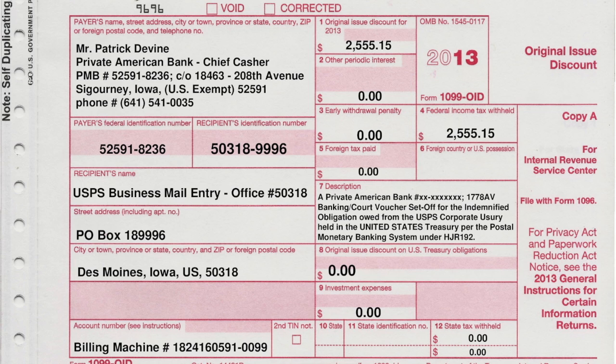Yeah, and then read what I have in the description. A private American bank, and then the number that goes in there is my 98 series number, and then 1099 or 1778 AV banking court voucher set off for the indemnified obligation owed from the USPS corporate usury held in the United States Treasury per the Postal Monetary Banking System under H.R. 192. So you would take out the USPS Corporation and put Walmart Corporation or something like that in there. Right. Okay? Cool.